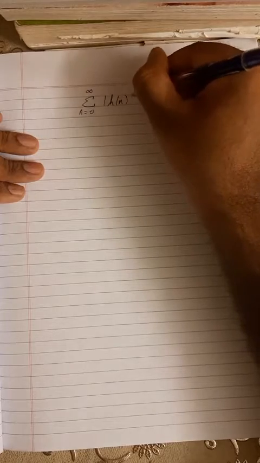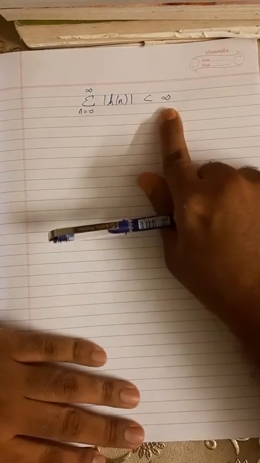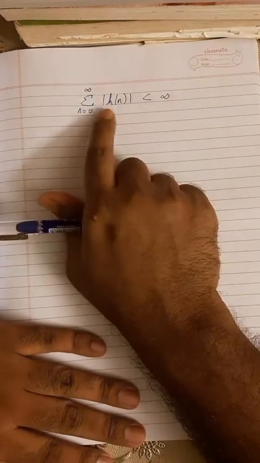Or in other words, for a system to be stable, if we add all the values of the magnitude of the impulse response, we should get a finite value. That means the value must always be less than infinity. If this condition is satisfied, then the system is what we call a stable system. Right? So this is how we check whether the system is stable or not, using impulse response.